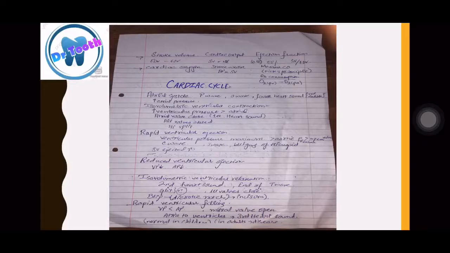aortic pressure. The next phase we have is isovolumetric ventricular relaxation. In isovolumetric ventricular relaxation, the second heart sound is audible. It's the end of T wave, and there is also splitting of the second heart sound due to delayed closure of the pulmonic valve. This is also an MCQ. There is a blip in the aortic pressure tracing that occurs after closure of the aortic valve and is called the dicrotic notch or incisura. That can also be your MCQ.